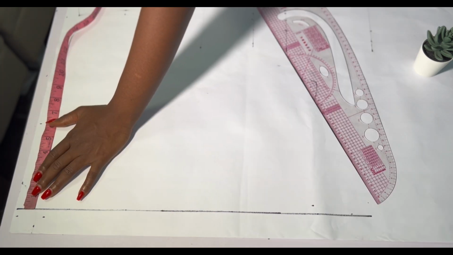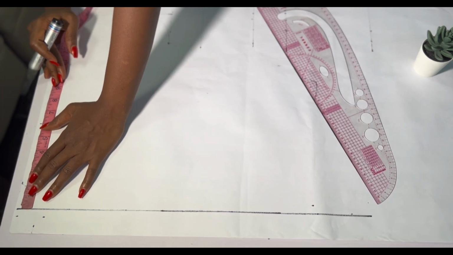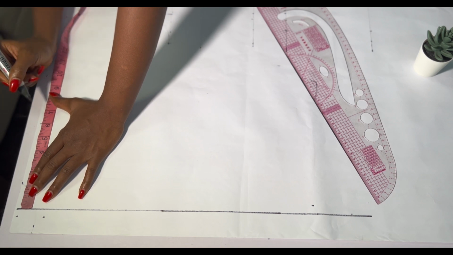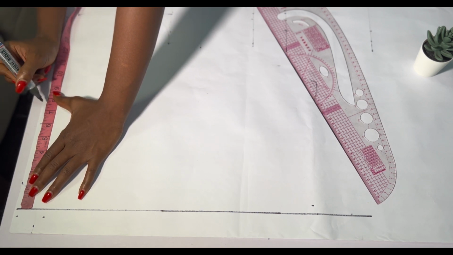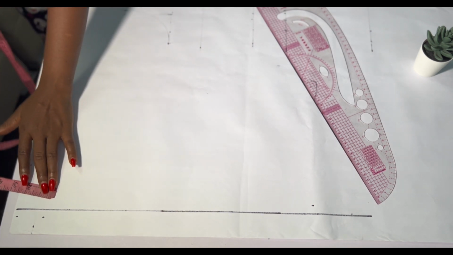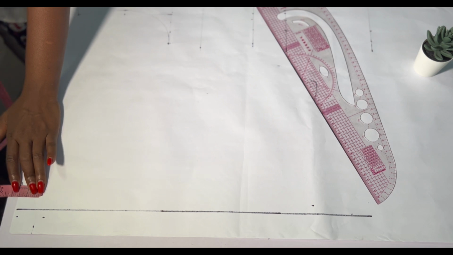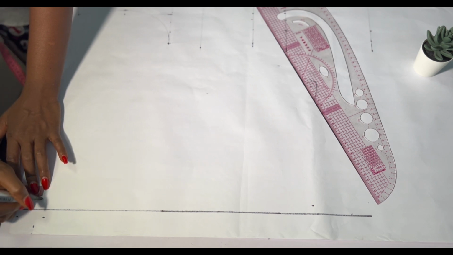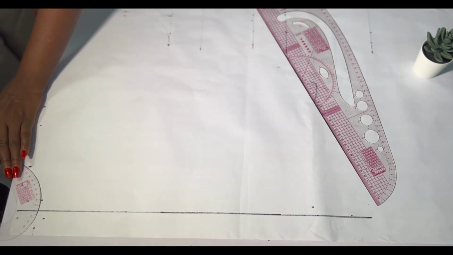We'll start by inputting our shoulder measurement. Same thing we did for the front bodies. Our shoulder is 15 inches. 15 divided by 2 will give us 7.5. We'll mark that down. Mark down our neck width, 3 inches. Our neck depth, I'll be using 1.5 inches.